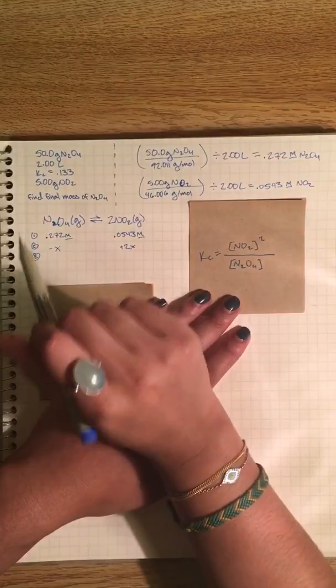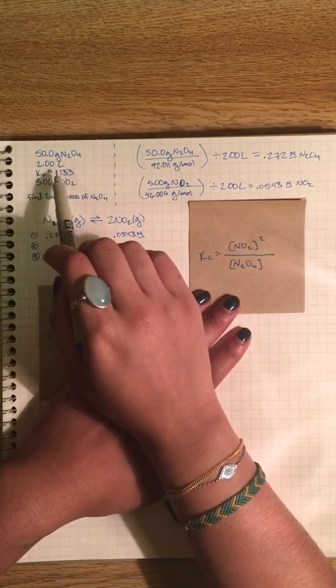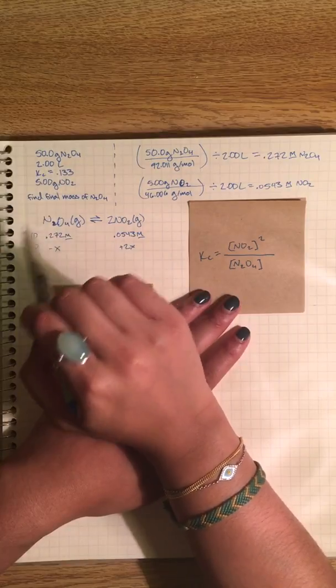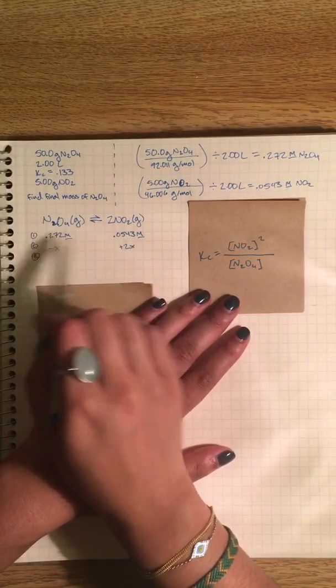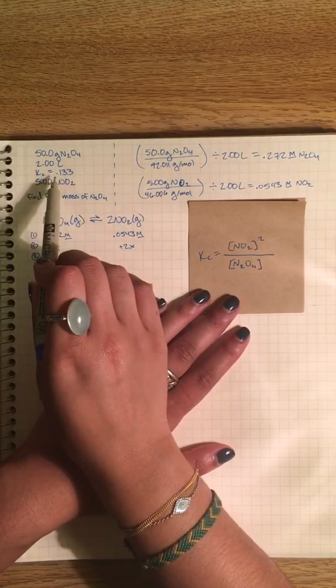So we start by adding 50 grams of N2O4 gas into a 2-liter container and letting it come to equilibrium. And that process is represented by this equation here. And the equilibrium constant for that process is equal to 0.133.